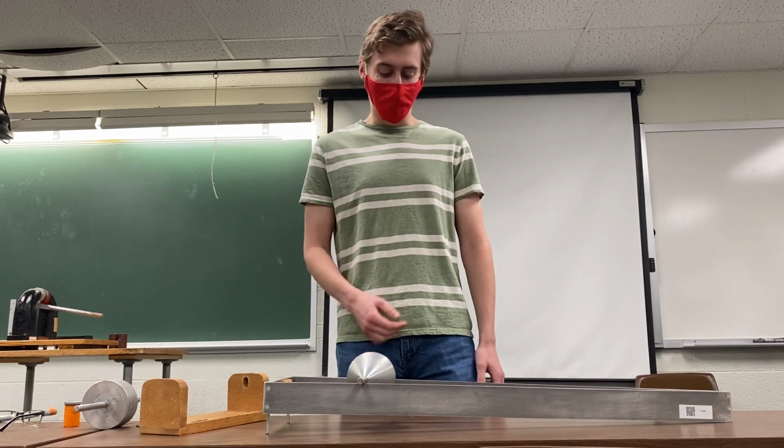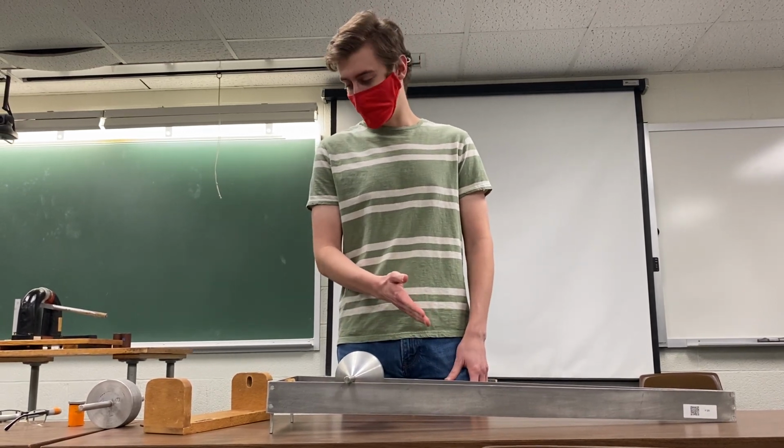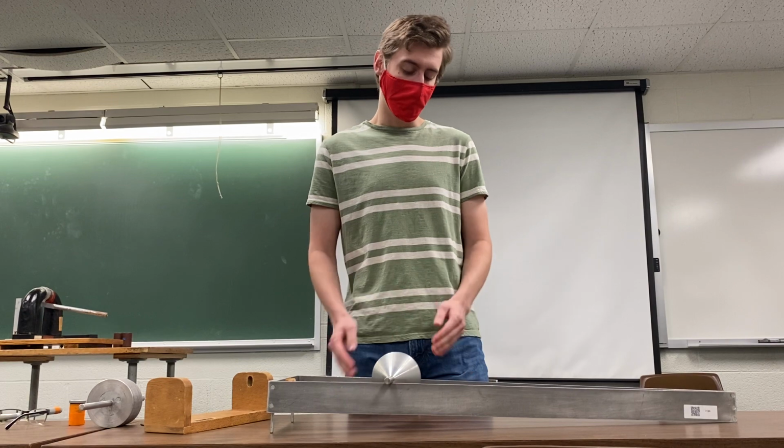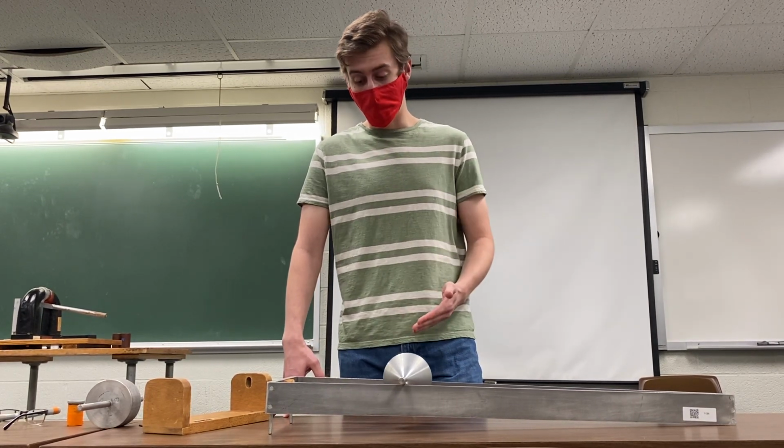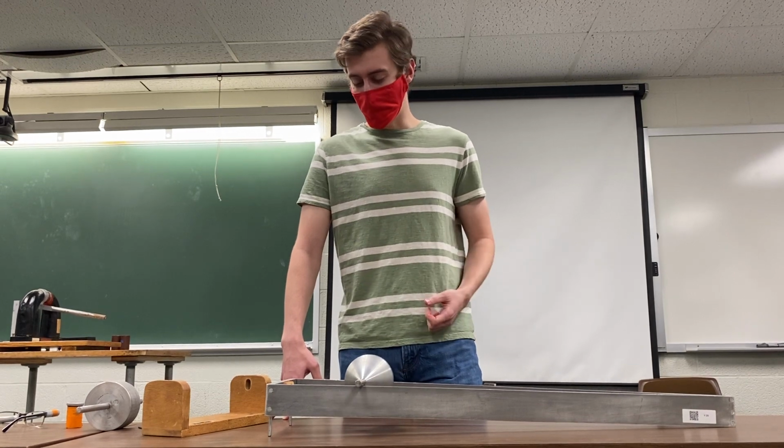Now it came to a stop a little earlier, but I think the interesting part about this is that once it actually got to a certain point, it actually started to roll backwards. Why is that? That's weird.